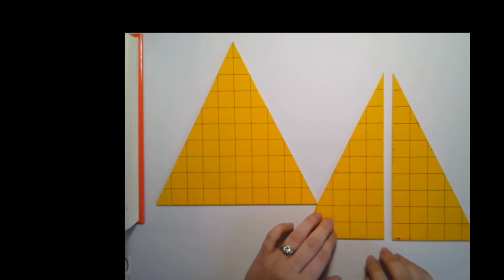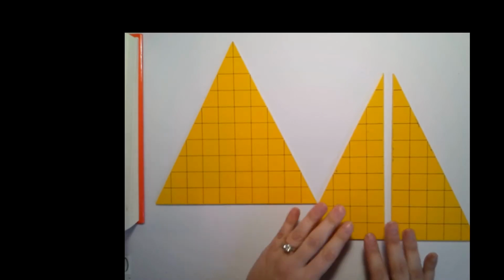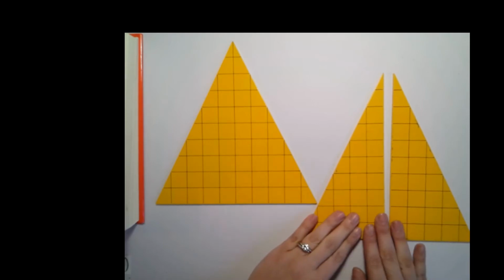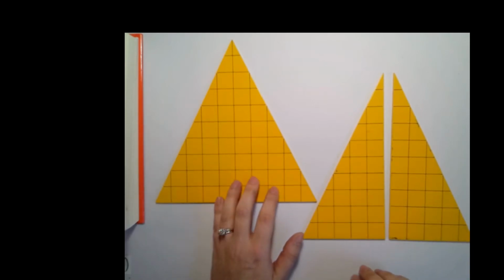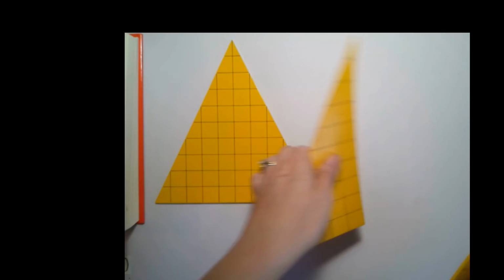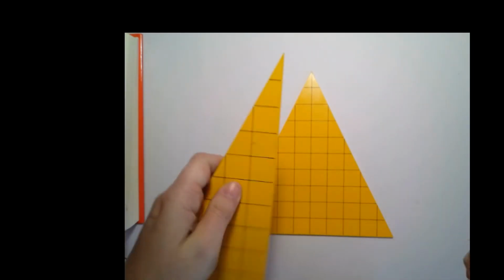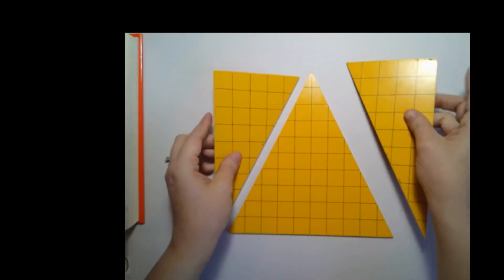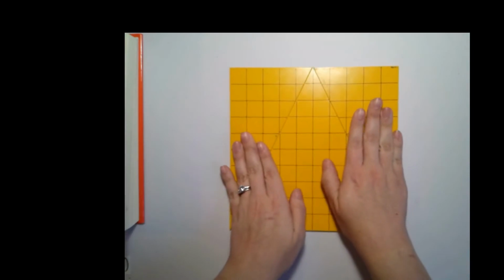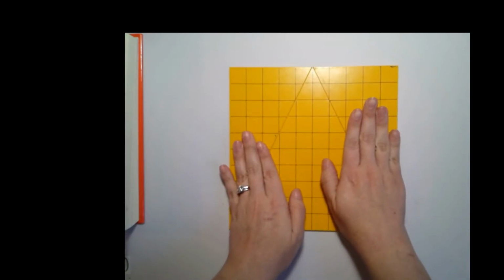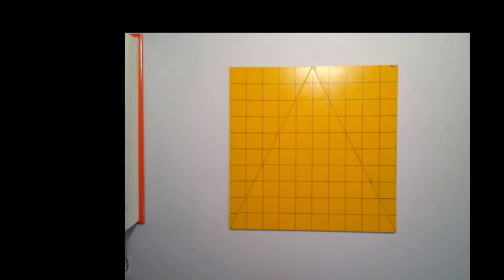So the way we double the area of the acute triangle is that we combine this acute triangle and this acute triangle together, like so. Okay. So now we've made a square. And just like we did the first time, we could count every single square.